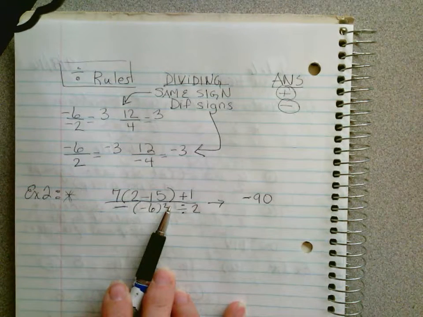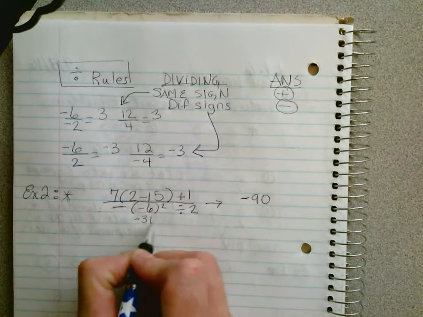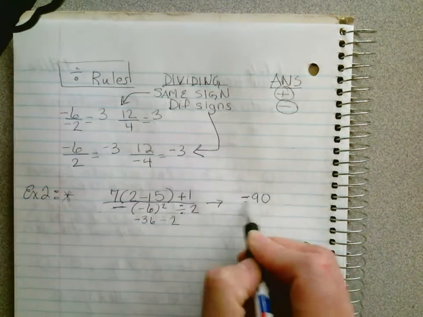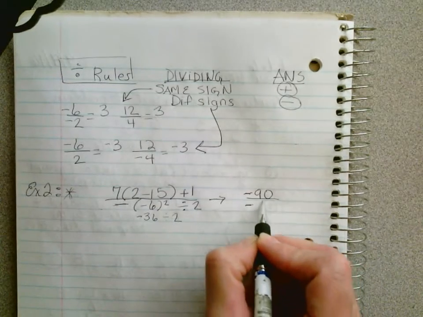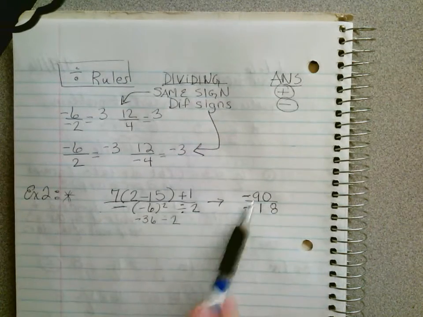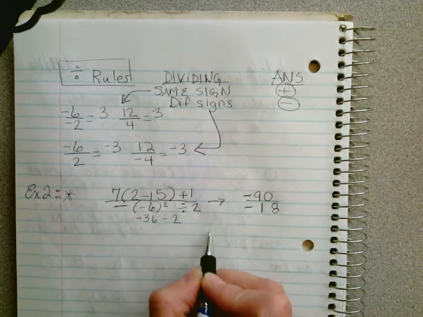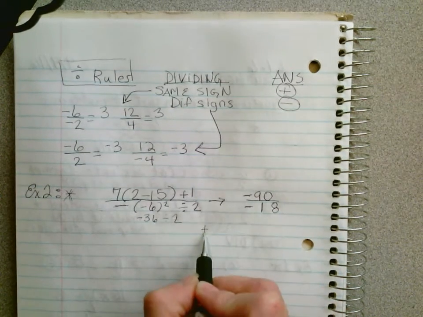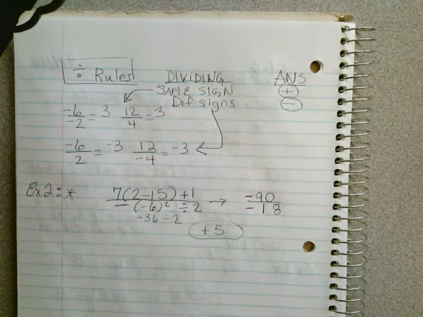-6 squared is 36, correct? Positive. What is the opposite of positive 36? Negative. Good deal. So -36 cut in half is going to give us our new divisor. What is it? -18 is correct. Okay, after doing all the labor in the numerator, all the labor in the denominator, I now have a division problem that is going to result in a positive or negative answer? Positive. Did y'all come up with 5? Okay. That is kin to example 2 in the book.